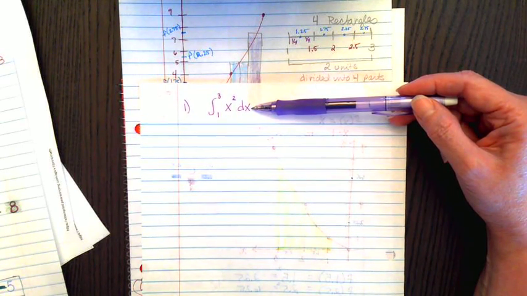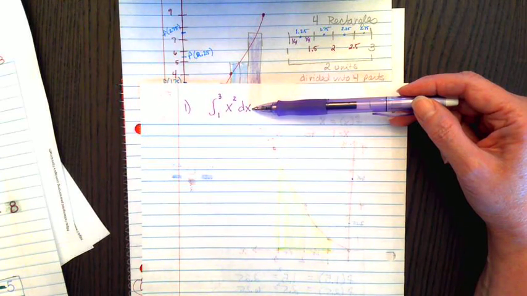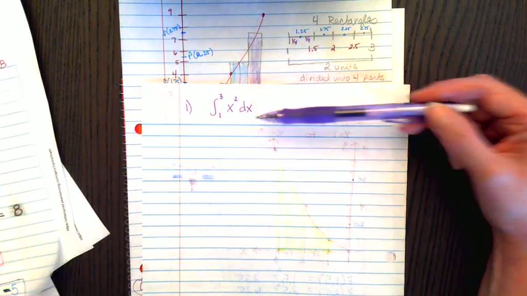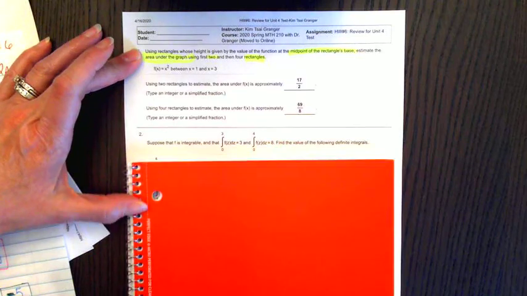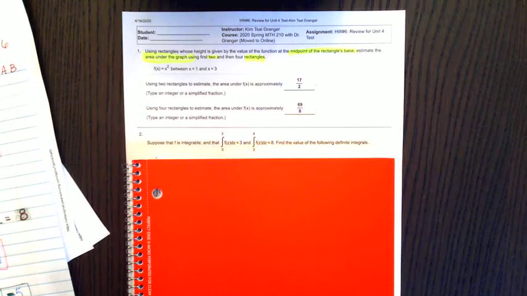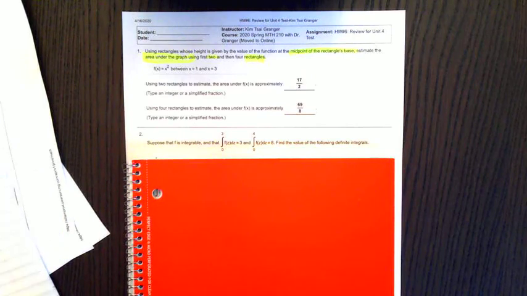Well, when we get to problem number 2 on the review, we've got this. Suppose that f is integrable, and that the integral of f of z dz from x equals 0 to 3 is equal to 3, and from 0 to 4 is 8. Find the value of these different integrals. So this is really a very easy problem to do if you understand what those integrals represent. So let's start with that.